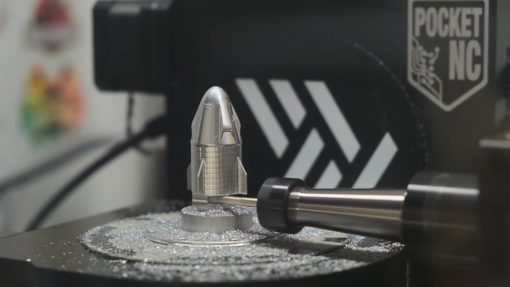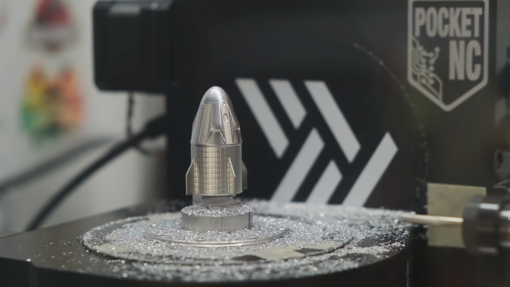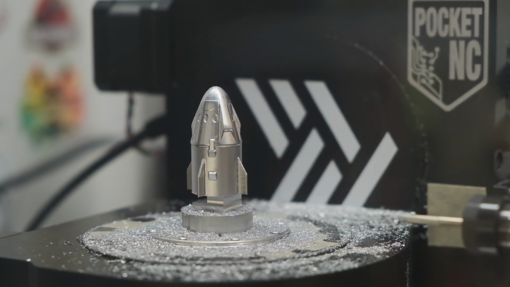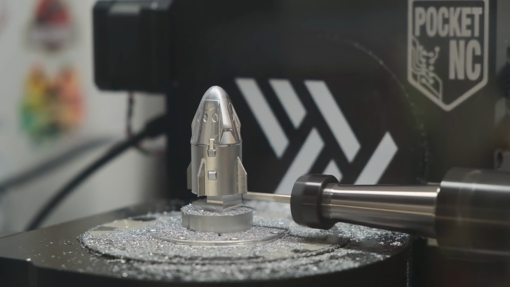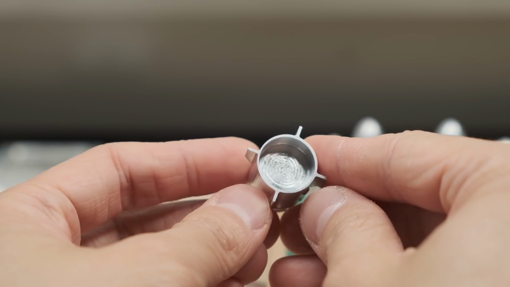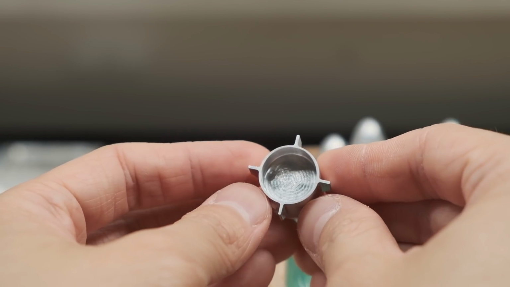Hello guys, Winston here. In my last video, I wasted untold hours optimizing my toolpaths to produce these miniature Crew Dragon capsules. The intention was to practice refining my CAM strategies, and also push my Pocket NC as hard as I could without compromising reliability. And in that process, I ended up with a couple capsules to give away to friends and a few more that I would put up for sale.